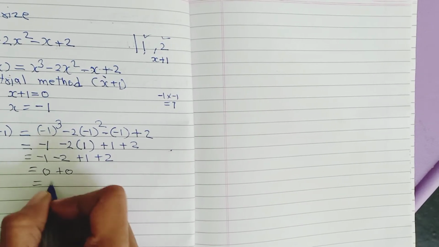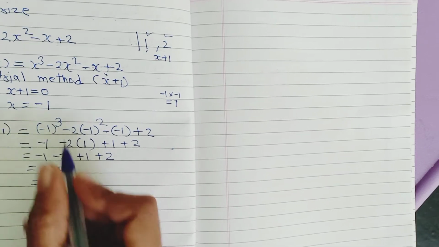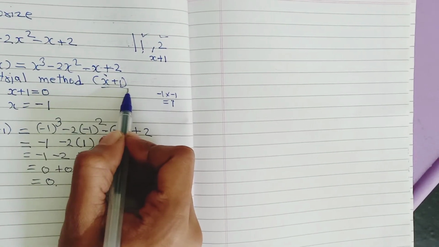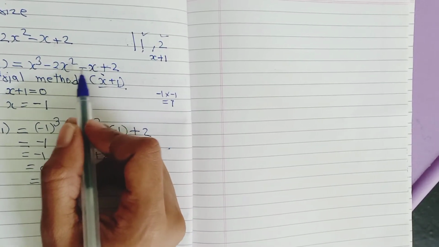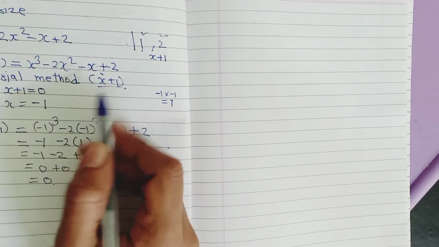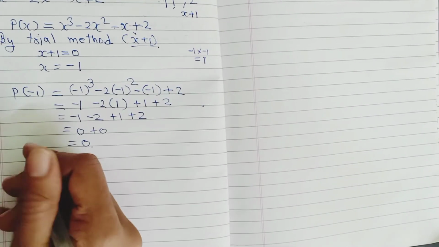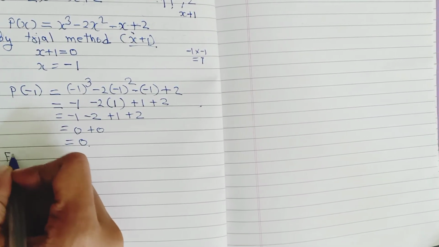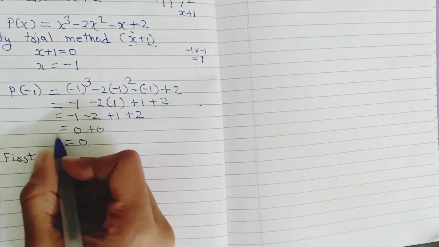So the answer is 0. If our answer is 0, then we can say that what we have taken is actually a factor of this polynomial. So this is the first factor. We can mention it here as the first factor.